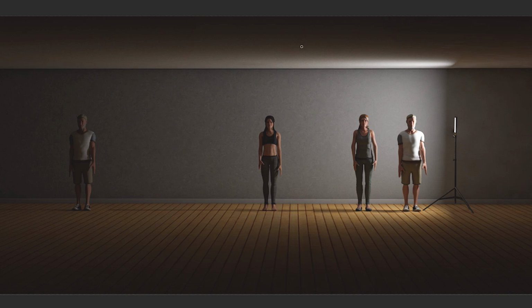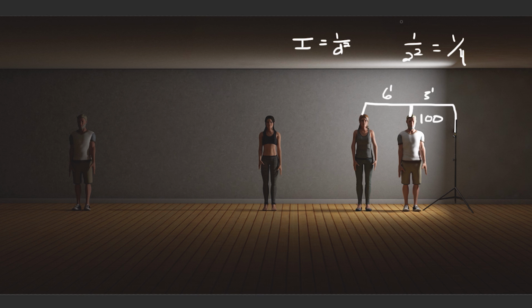So the inverse square law states that the intensity is equal to 1 over the distance squared. How we can look at that is we have a light set up here, and then we have our first subject 3 feet away. We're going to consider this at 100% power. Now what this states is that if we double the distance, so if we go from 3 feet to 6 feet, we're doubling the distance, so it's going to be 1 over 2 squared, which is equal to 1/4. So every time we double the distance, we will have 1/4 the amount of intensity.